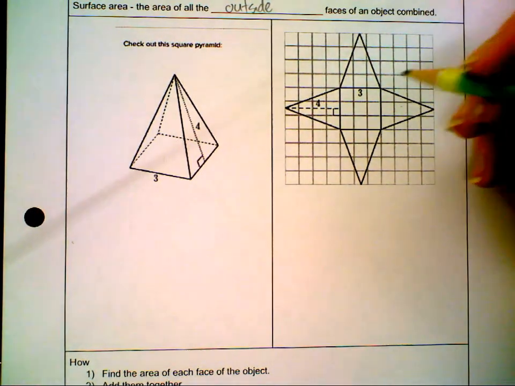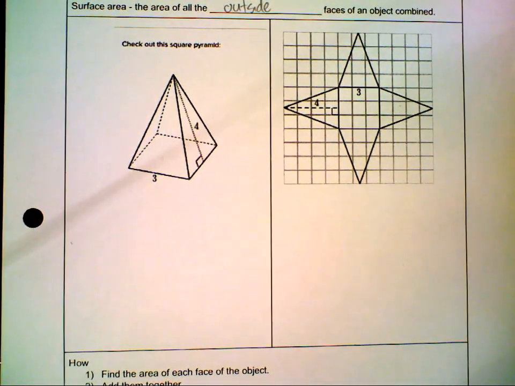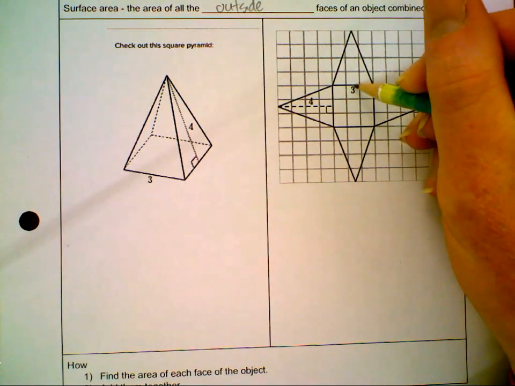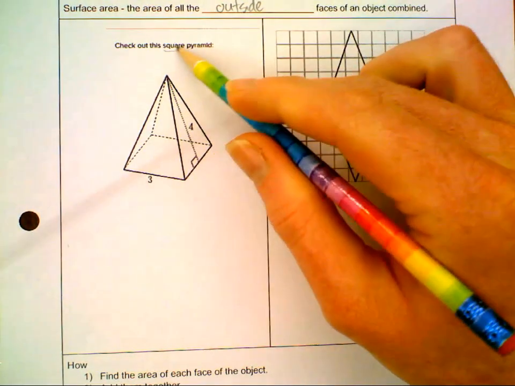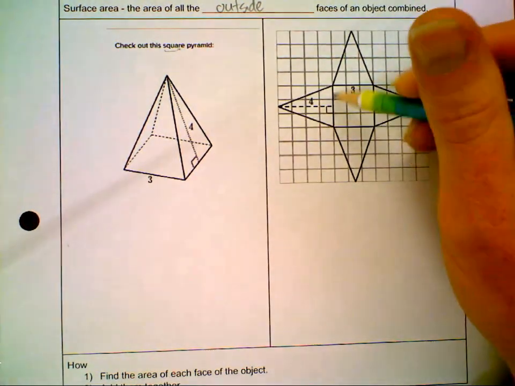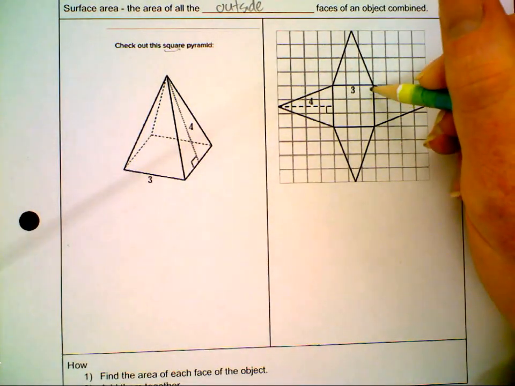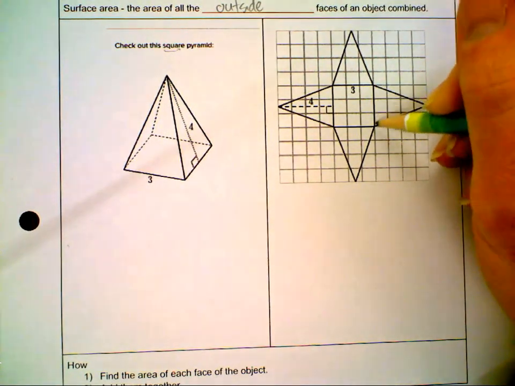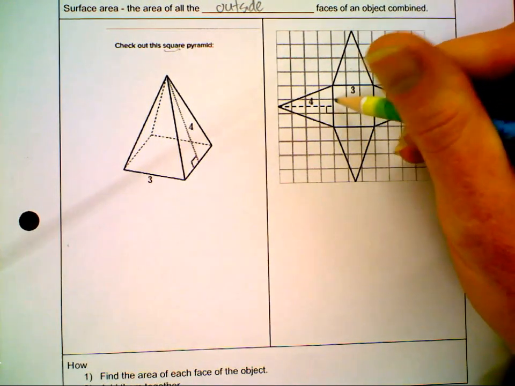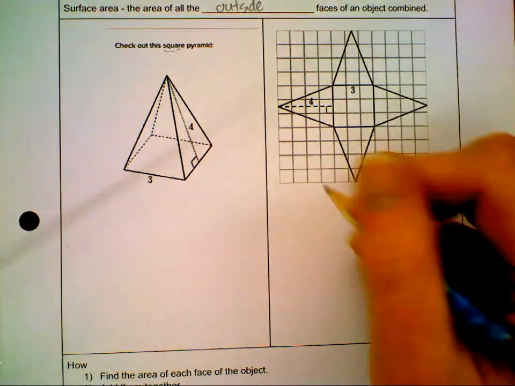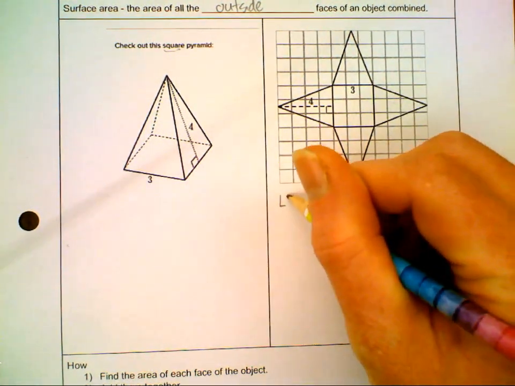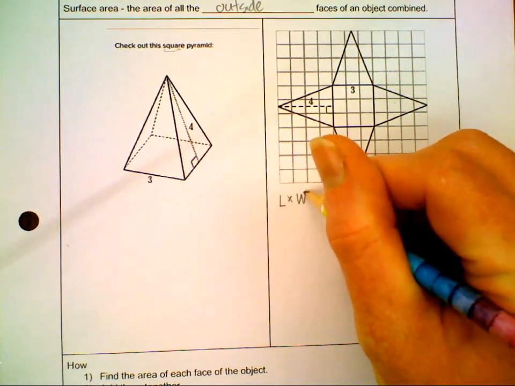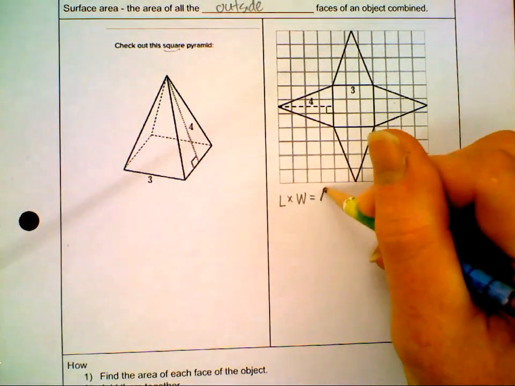I'm going to do the square first because that's easiest. It tells me that this side is 3 because I know it's a square. I don't need to count the other sides, but I can check to see that each side measures 3 units. To find the area of a square or any rectangle, I multiply length times width.